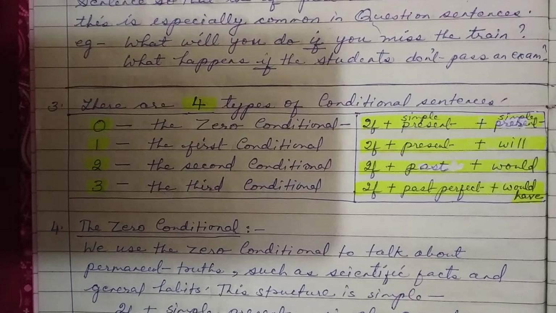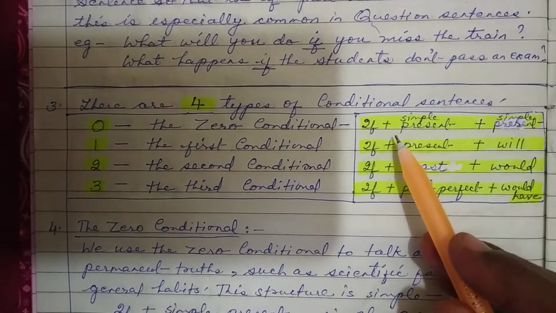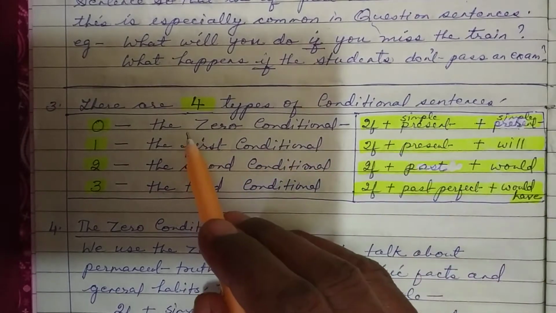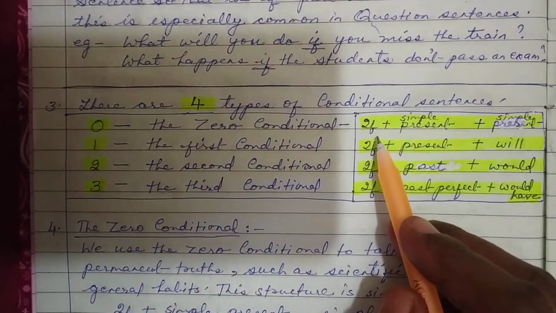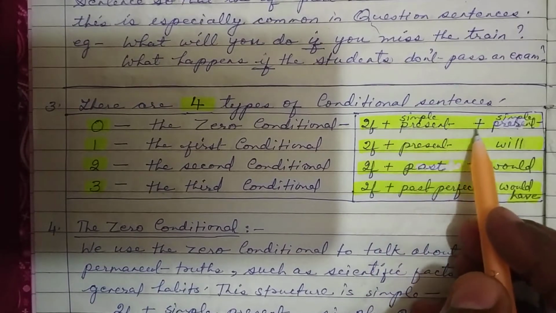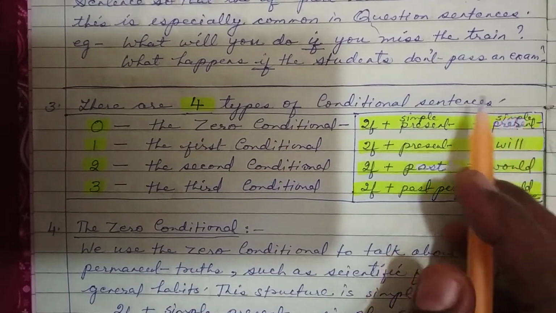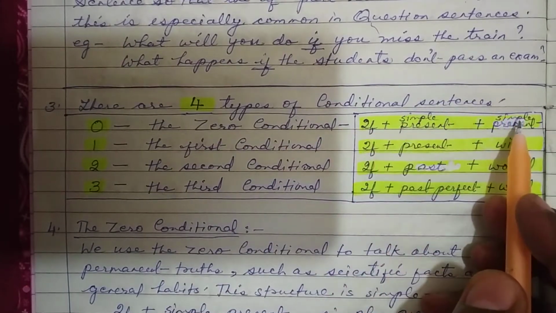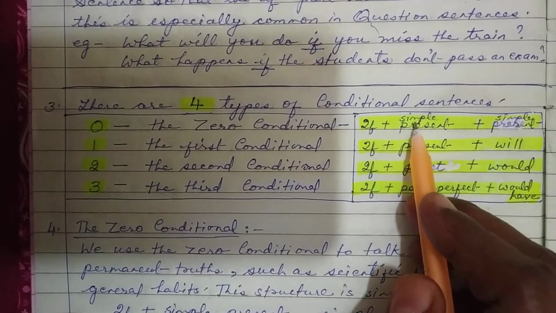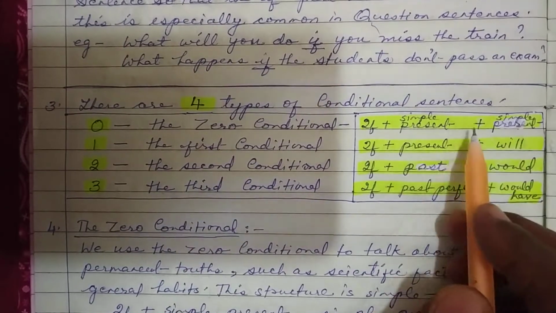Now children, let's move on to the 4 types of conditional sentences. In zero conditional, we have the structure like this: if plus simple present plus simple present. That means both the parts, the if clause and the main clause, will have simple present verbs in both parts.